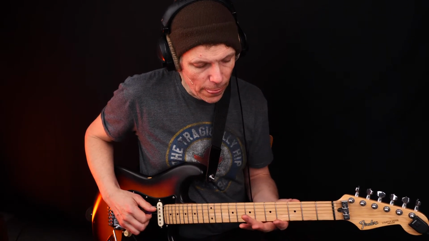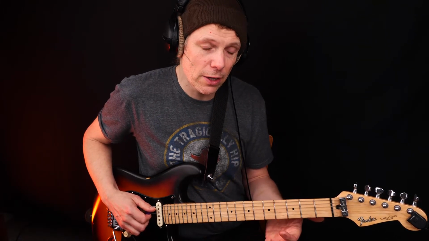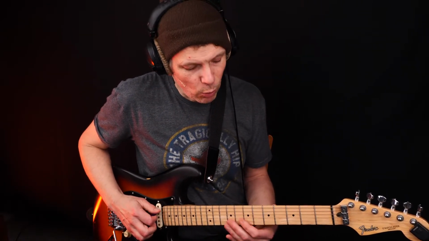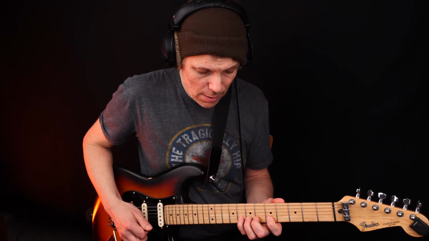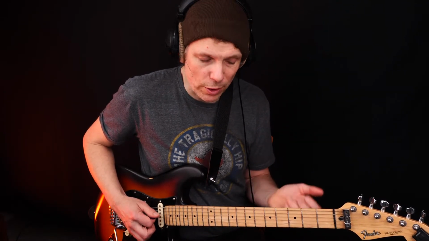Oh yeah, so we're going to create a triad on the C sharp note. For that, we're going to be using the C sharp, the E, and the G. And what that creates is the C sharp diminished chord.